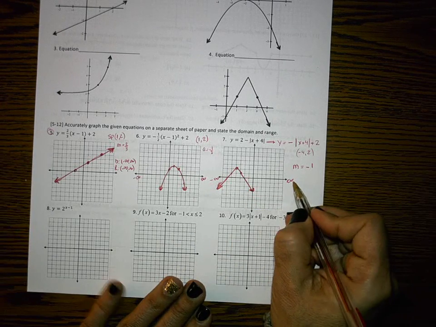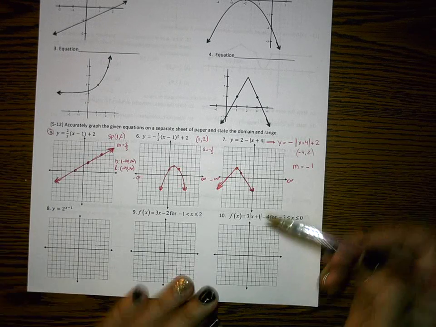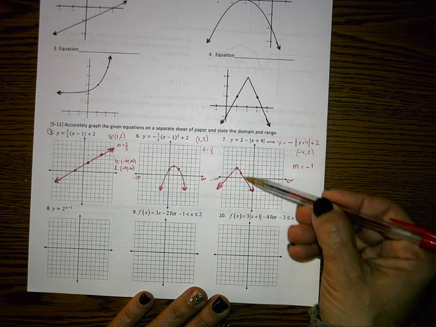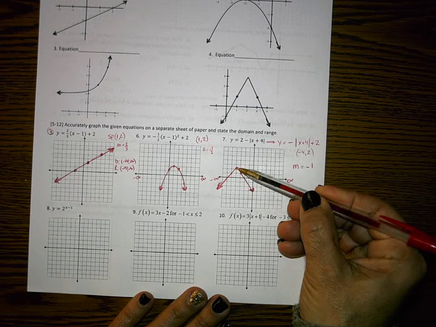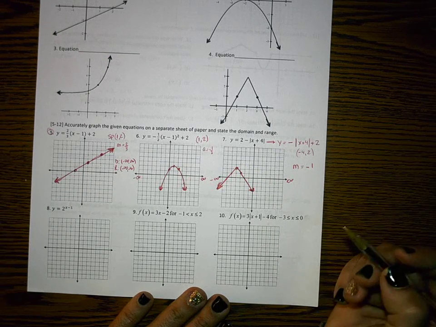But our range, we read it from bottom to top. So it would be from -infinity all the way up to a 2. That's where our y value would stop, is at a 2. So you can do your domain and range.